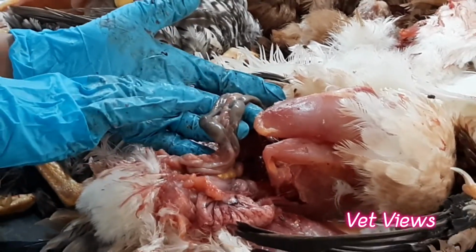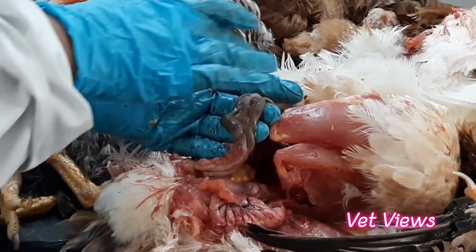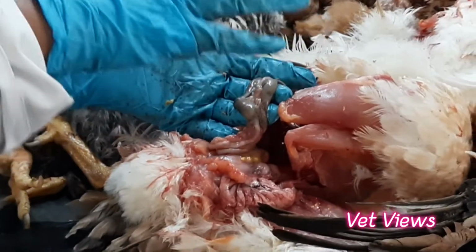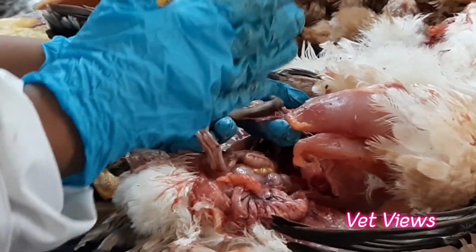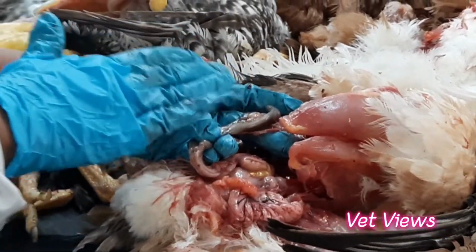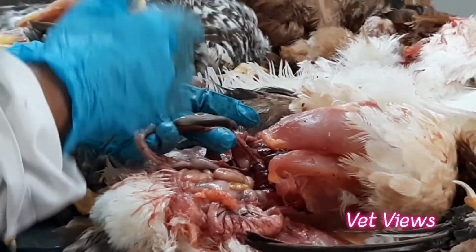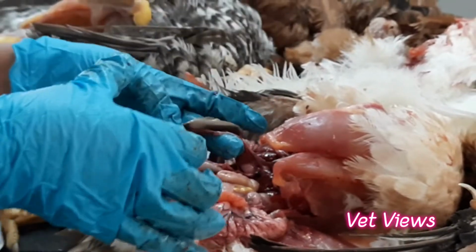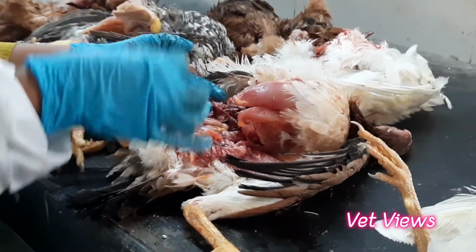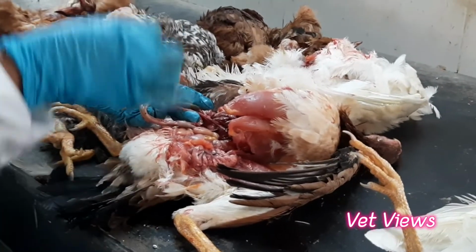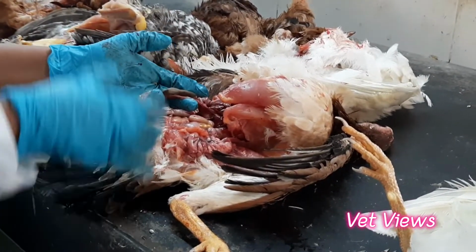Whenever coccidiosis happens, when you open it, it will be filled with blood and look like a hemorrhagic tube. When you cut, a lot of blood will ooze out. So that is for cecal coccidiosis. Sometimes when intestinal coccidiosis happens, you can see hemorrhages in the intestines. You can also find some ulcers. In mucositis also you will find button ulcers in the intestines. So those things you have to observe.